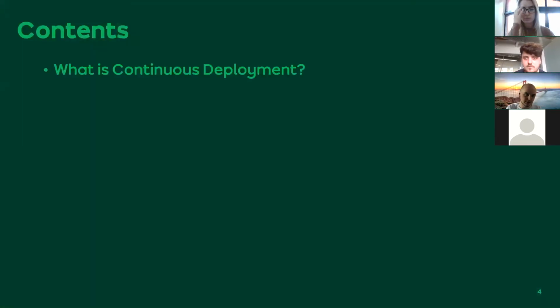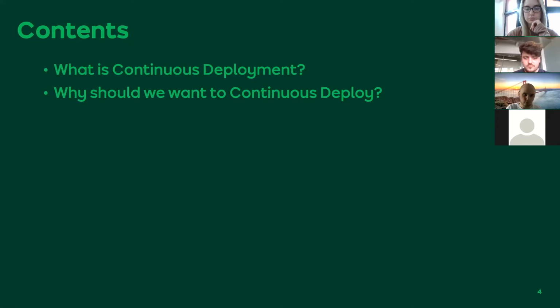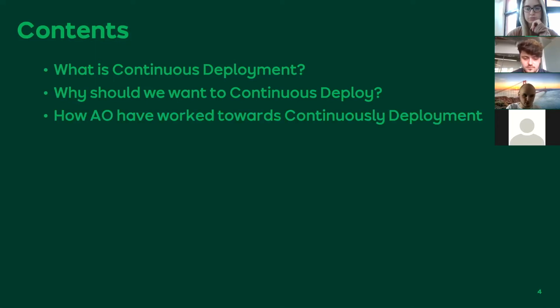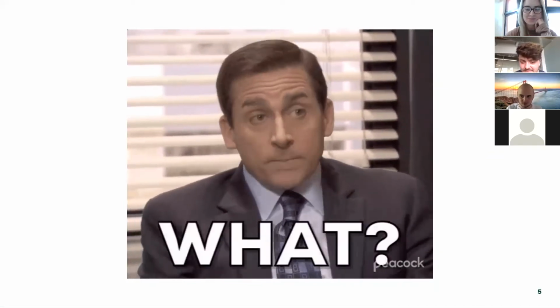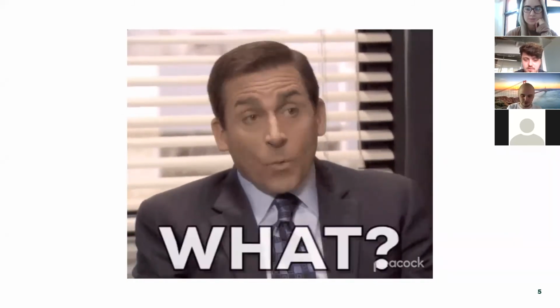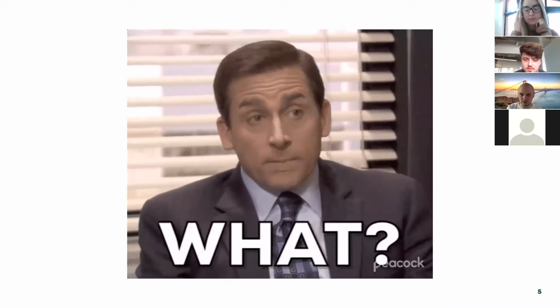So we're going to start off with looking at what continuous deployment is, why we want to do it, and how we've taken steps on that journey. And the stupid little GIFs throughout because I like funny things. So yeah, we're going to start off with what is continuous deployment. We hear quite a lot about CI/CD, but there's the final bit in that which is actually CDEP, the third strand to it.